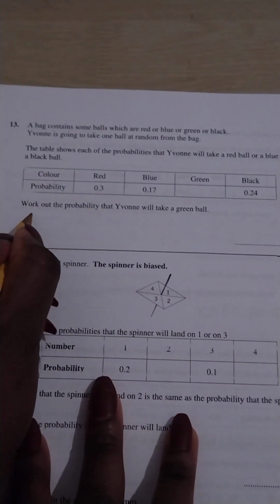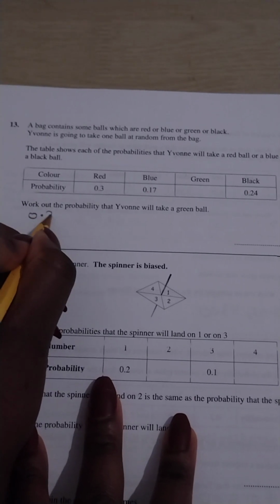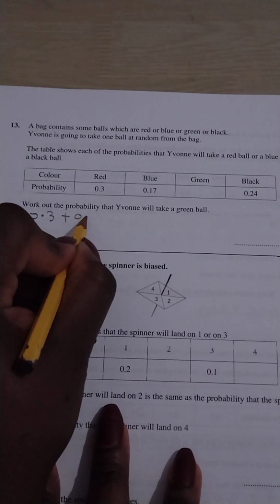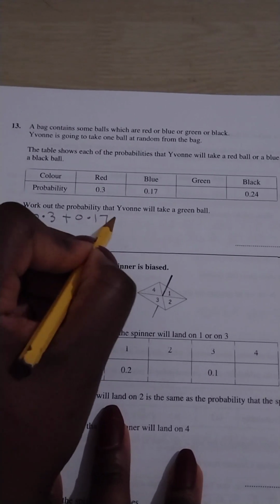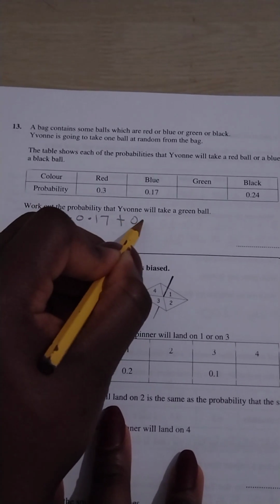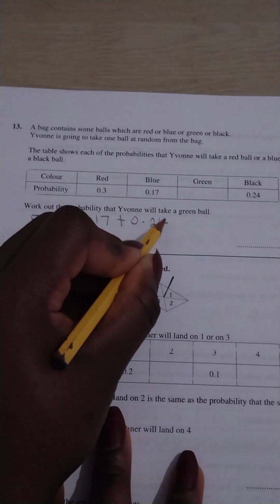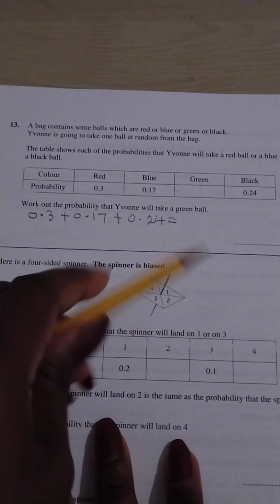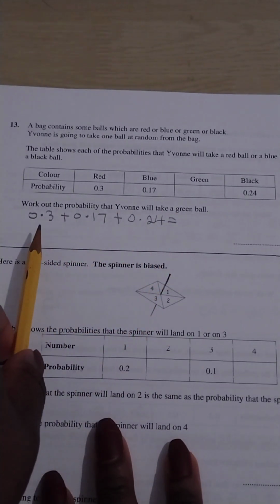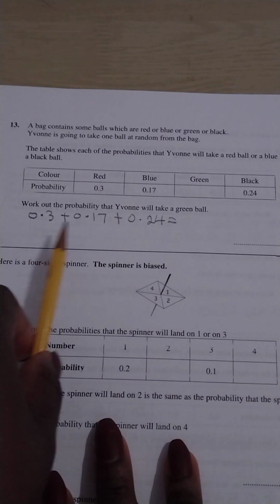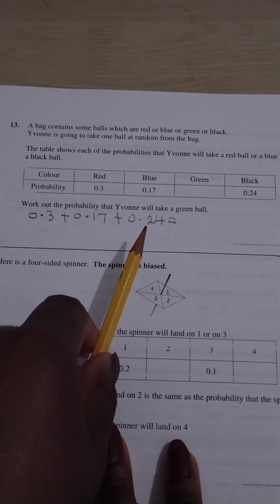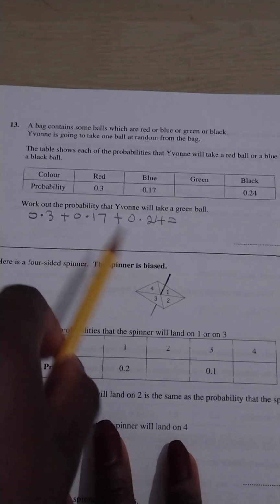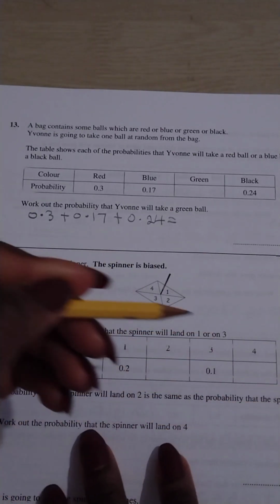So the reason I'm going over the whole question is for those who struggle in probability. So yeah, the more questions that you try to answer, the better you become. Just basically practice makes perfect. Okay, so 0.3 plus 0.24, that's 0.54, and 0.54 plus that would be 0.71.